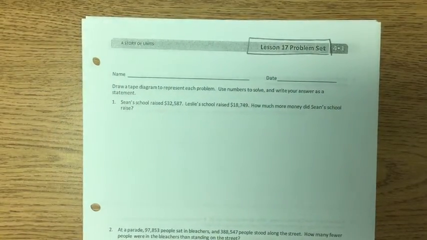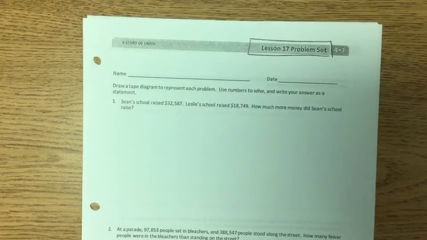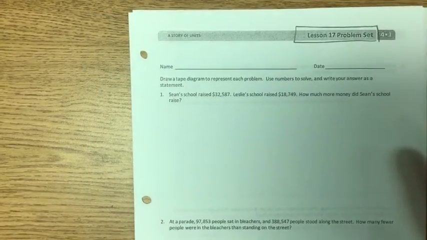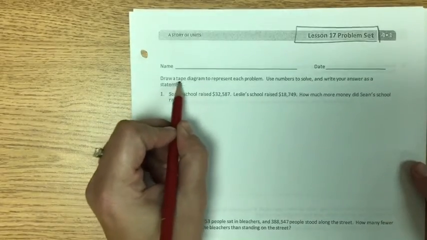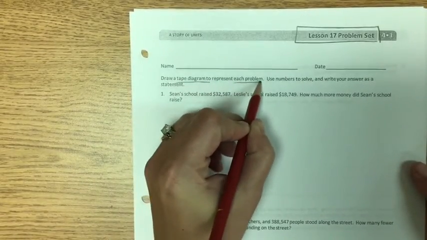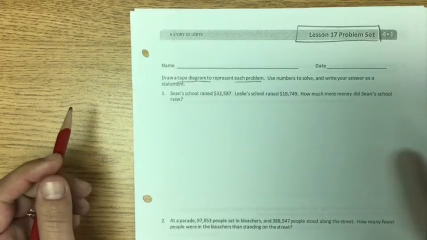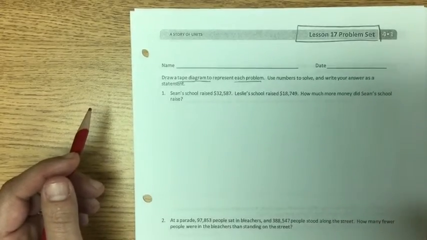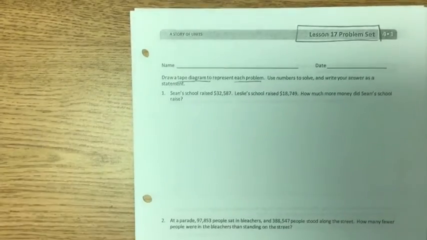Stay determined and let's keep moving. All right, so today we are going to use tape diagrams to represent the problem. Then we're going to write a statement to justify our answer.